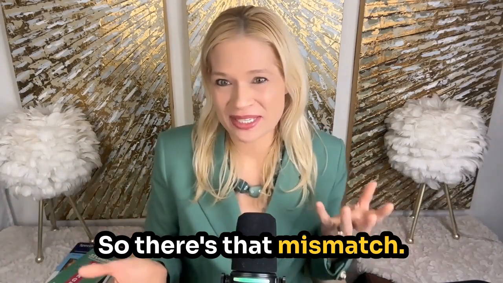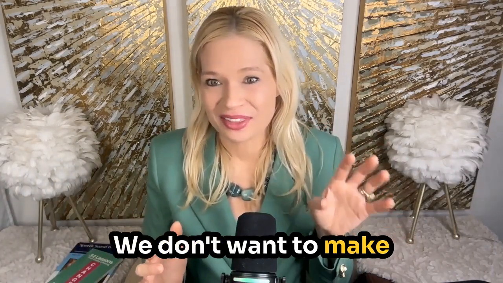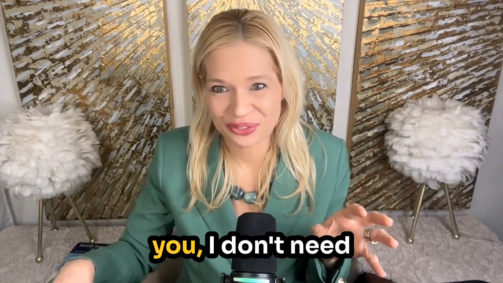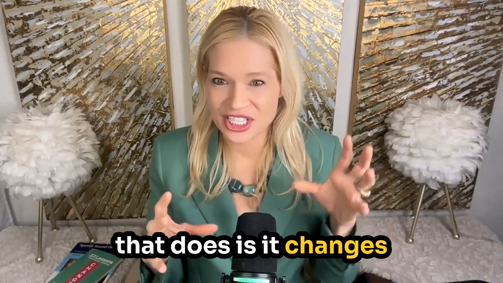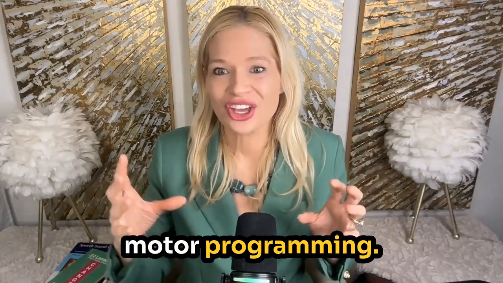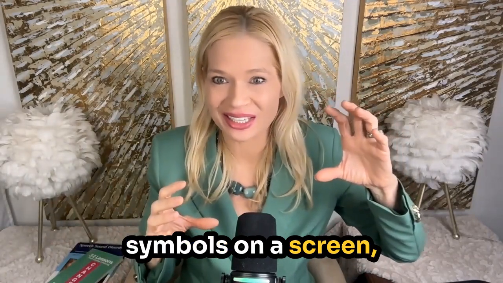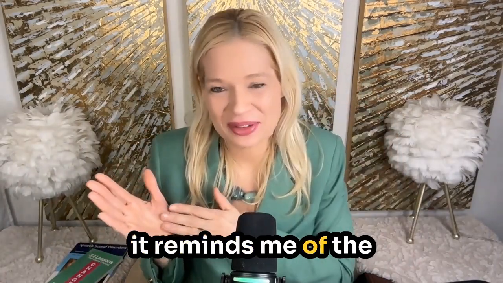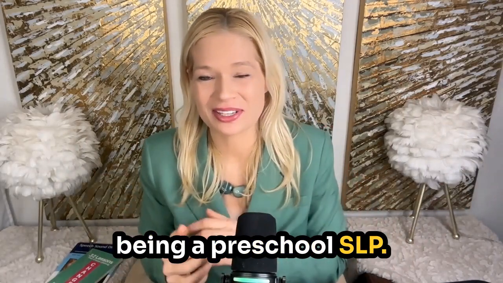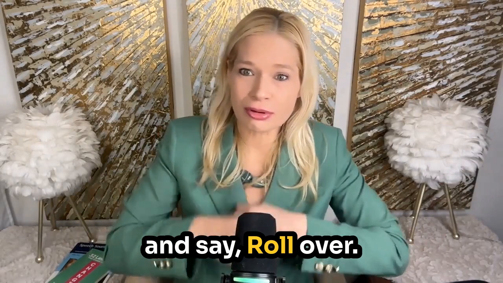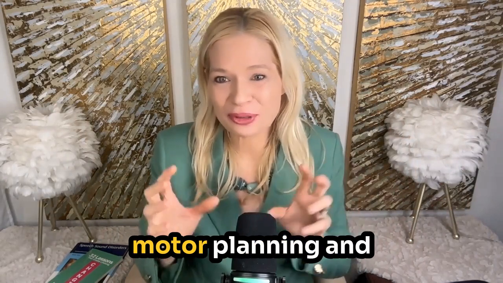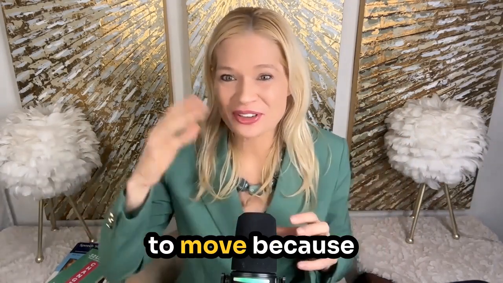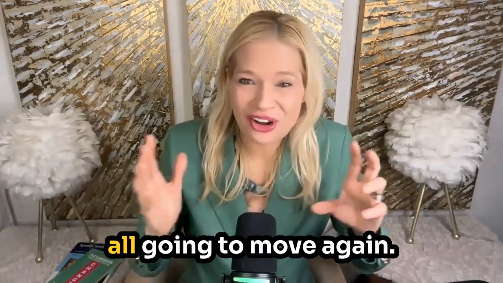So there's that mismatch. We don't want to make the symbols that big, especially when the child doesn't need it. They're showing you, I don't need these big symbols. And when we make the symbols bigger, it changes the motor planning and motor programming. So if you have four big symbols on a screen and you add two more, it reminds me of the roll over song, from being a preschool SLP. The other two symbols come on, it's like roll over. So all the symbols move. You don't get that automaticity of motor planning and programming because all the symbols had to move when you added two more. And when you add two more, the symbols are all going to move again.